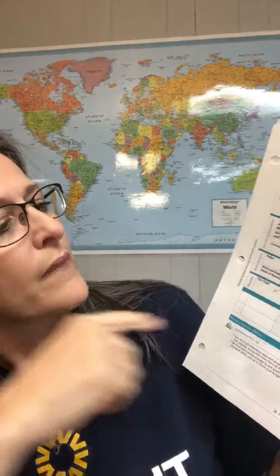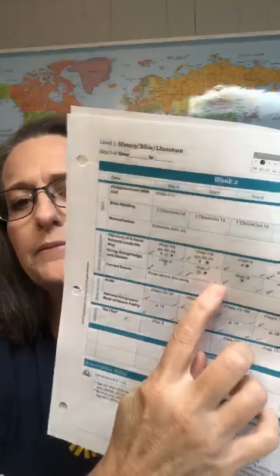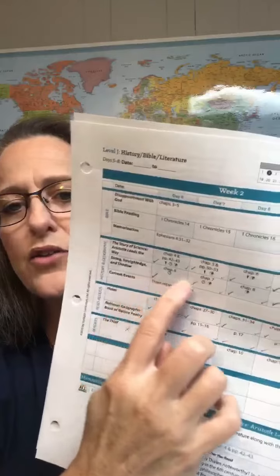Every day, you'll find little things marked in here. My daughter and I are on our second week of Level J. We're doing History of Science this year. Right here on our second day, there's a map point, and there are going to be those little map points. That little globe tells you that there's a map point. So I'm going to find day 2 of that week, down here.